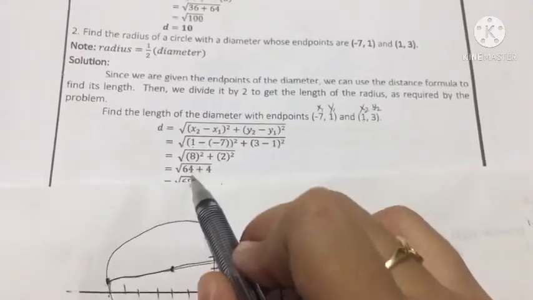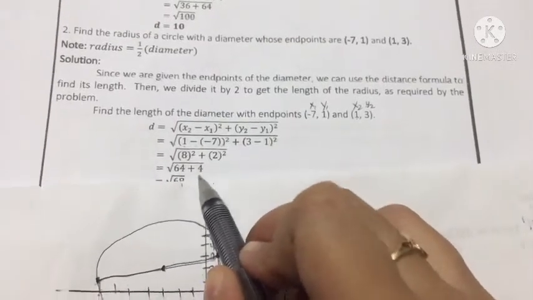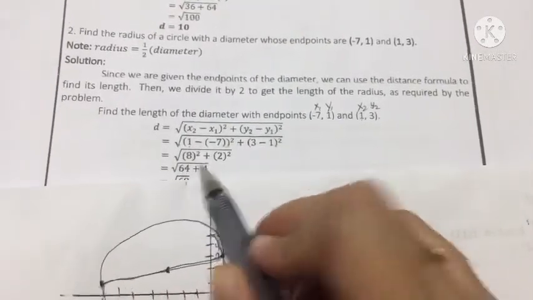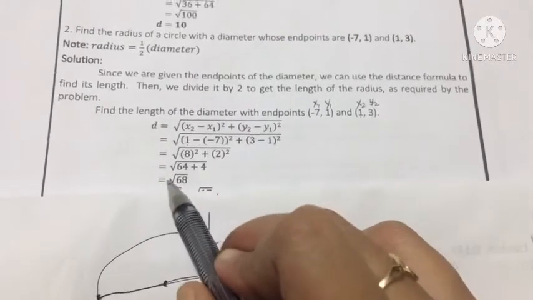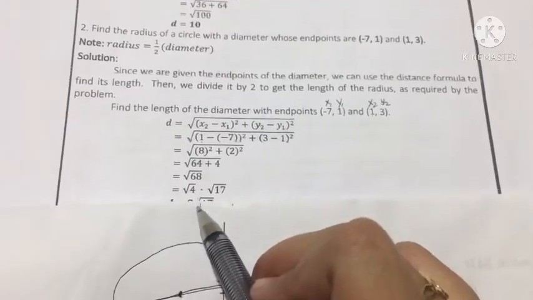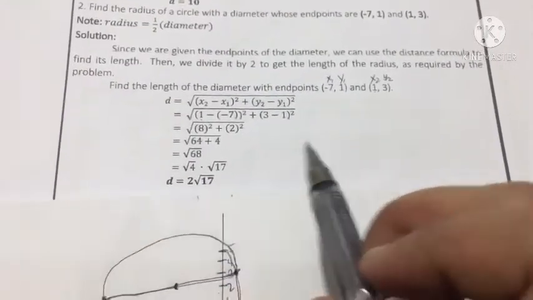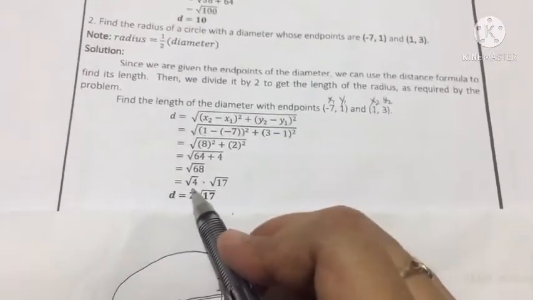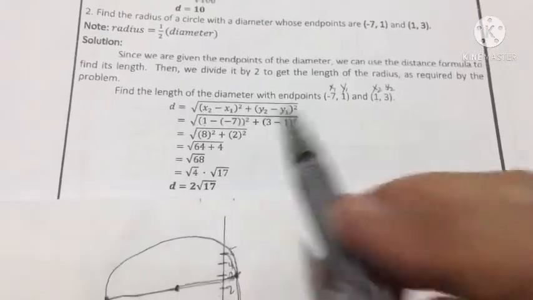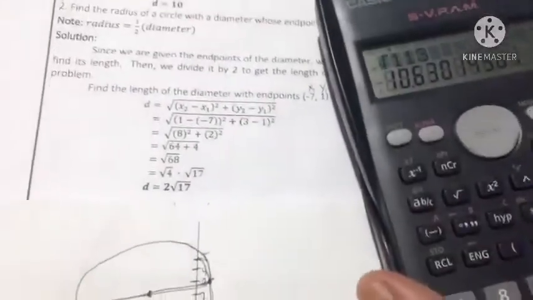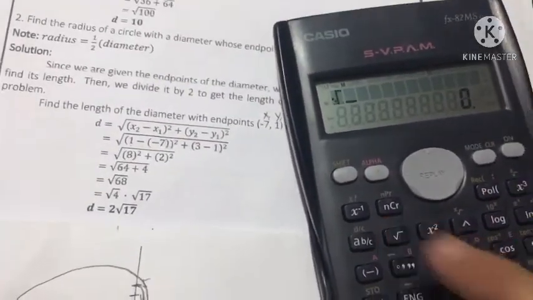Square root ng 8 is 64. Square root ng 2 is 4. Then 64 plus 4 is 68. Then square root ng 68 is 2 square root of 17, pwede siyang i-lowest term, i-simplify lang siya. Or you can simply use calculator na lang para hindi kayo mahirapan.